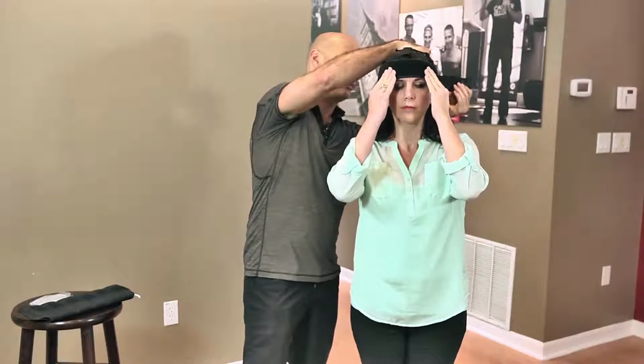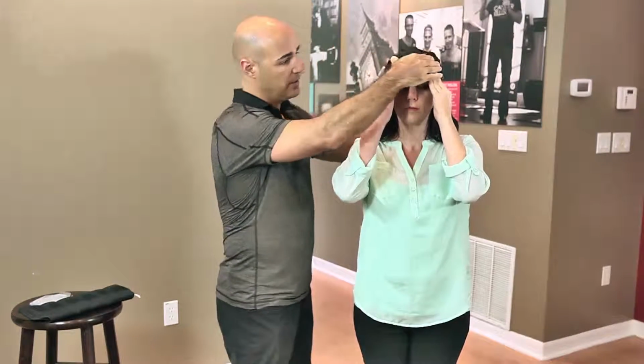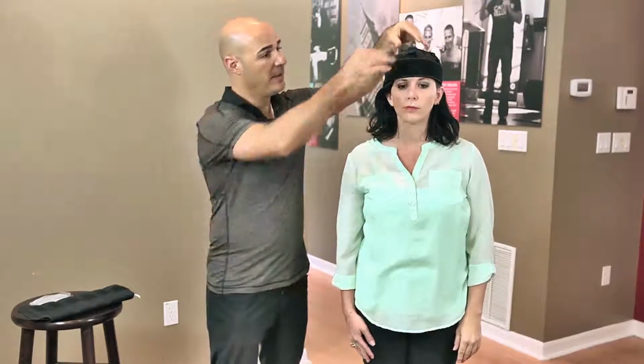And then the idea is that you want to get this as tight as we can possibly get it to support the weight. So you can see that's kind of nice and secure. And then you can adjust these straps up here on top to kind of be secure in your head. This one seems to be pretty well.